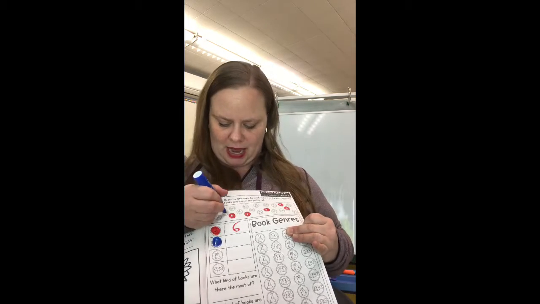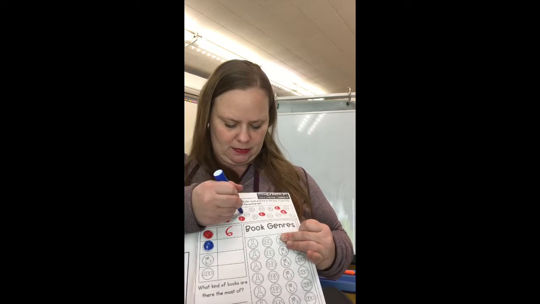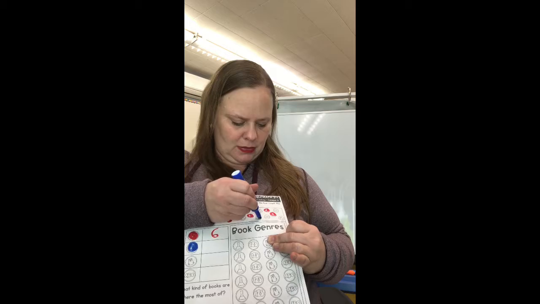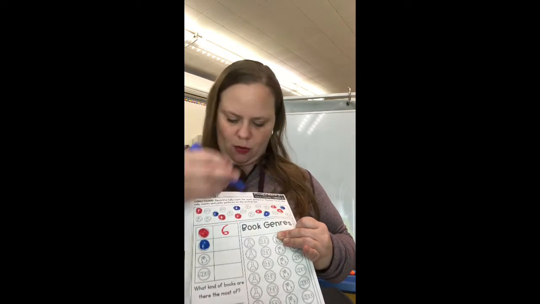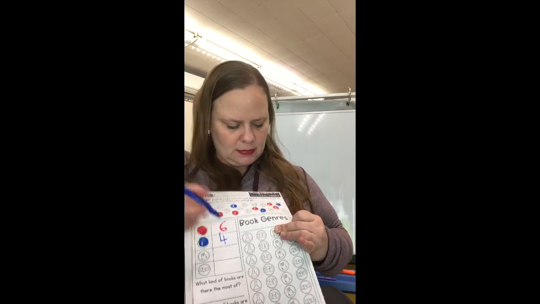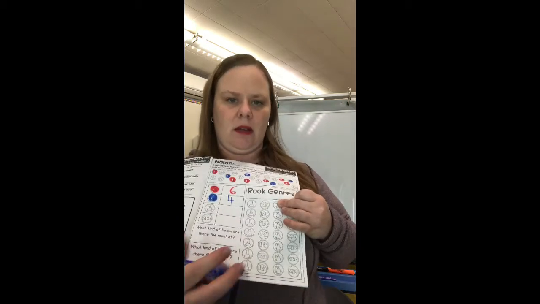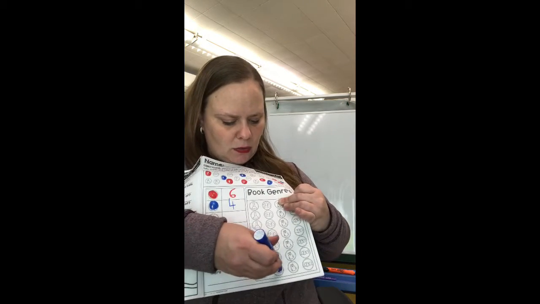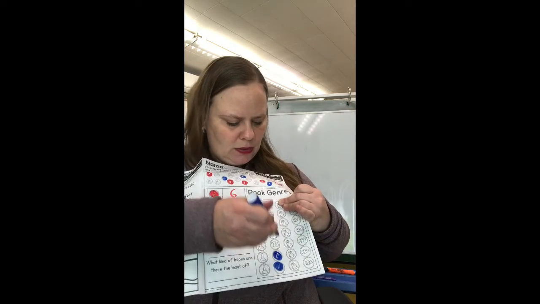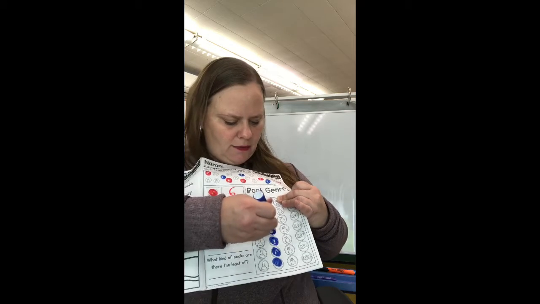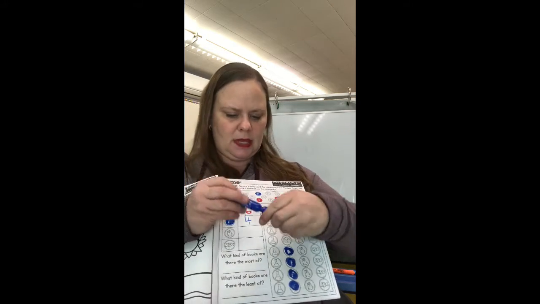That looks like some math books. 1, 2, 3, 4. And now over here, I would color in 1, 2, 3, 4. In my science one, it said I had 6, so I would color in 6 of them.